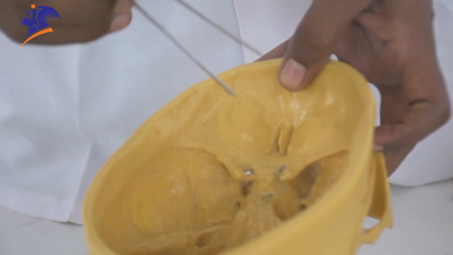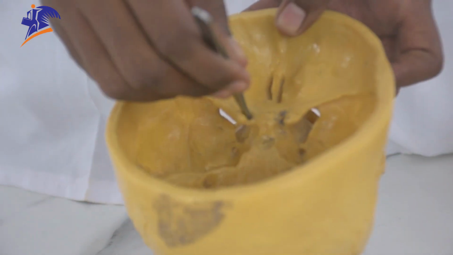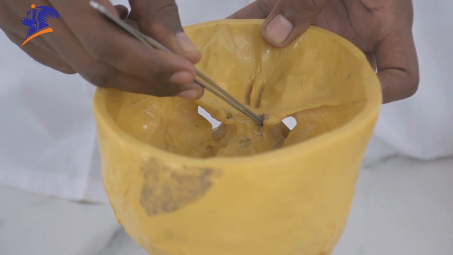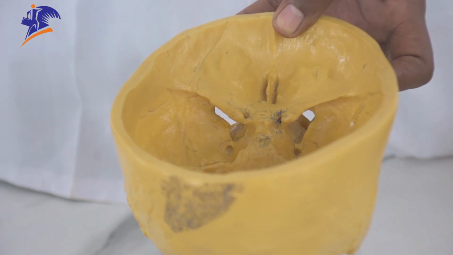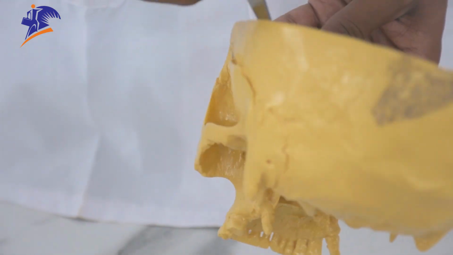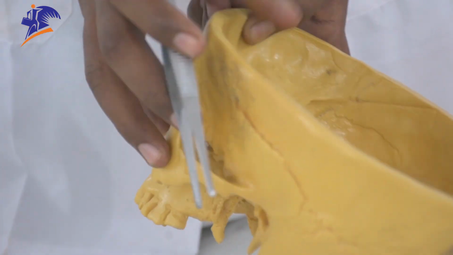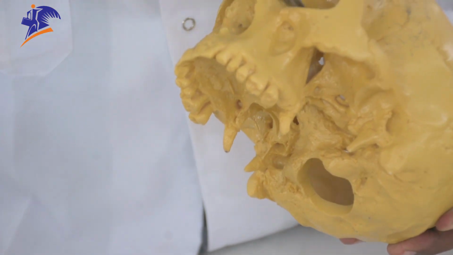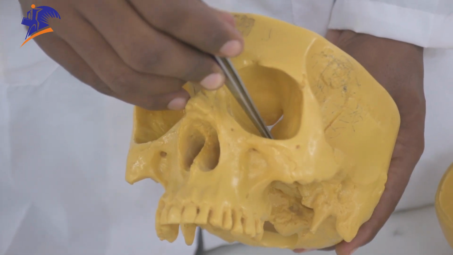In the lesser wing of the sphenoid, we will find this opening, which is the optic canal. The optic canal transmits the optic nerve and the ophthalmic artery. Superiorly, here we will find the superior orbital fissure. This is the superior orbital fissure, and this is the inferior orbital fissure.